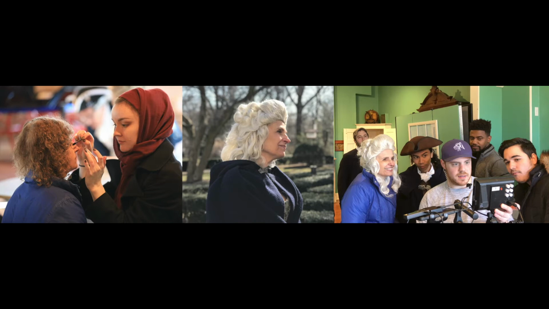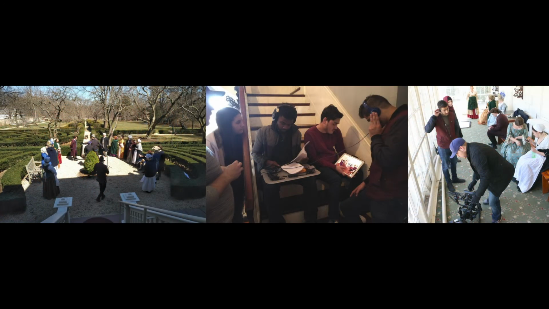The diversity of the cast and crew also added another dimension to the story and allowed us to represent not just the New Jersey of the past, but the New Jersey of the present. And that intergenerational new way of looking at history, we thought would really bring the material to life for today's students.